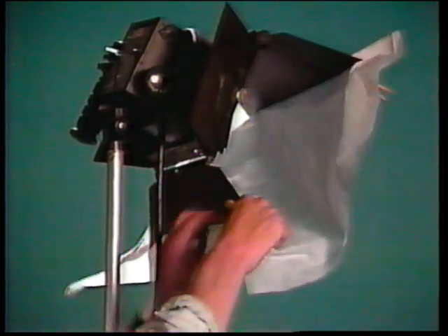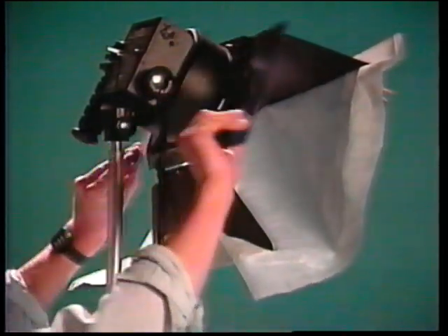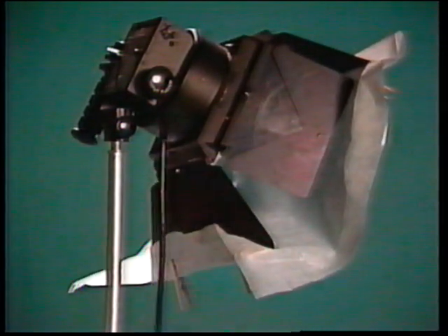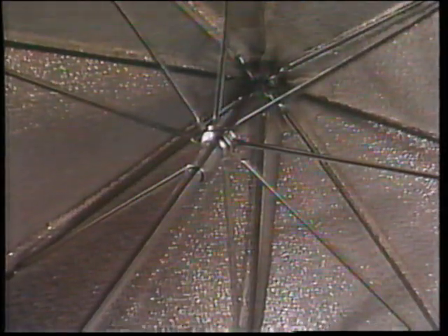Another controlling device is this diffuser, which clips onto the light. As its name suggests, it can change the hard, direct light of our tungsten light into a directional diffused light source. For an even more diffused light, it is necessary to spread the light from the source over a larger area.